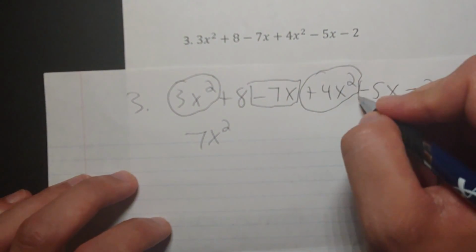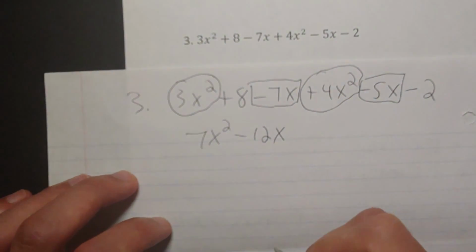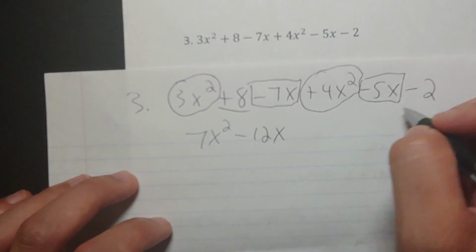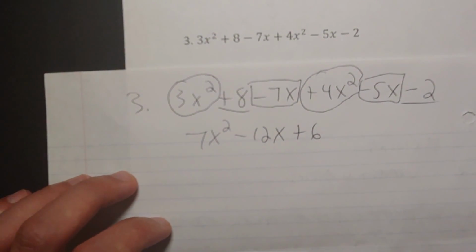Negative 7x goes with negative 5x. 2 negatives we're going to add. So that's negative 12x. And then here I'll underline positive 8 minus 2 is positive 6.